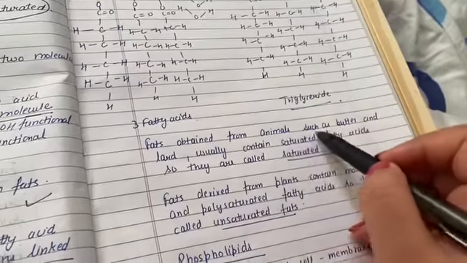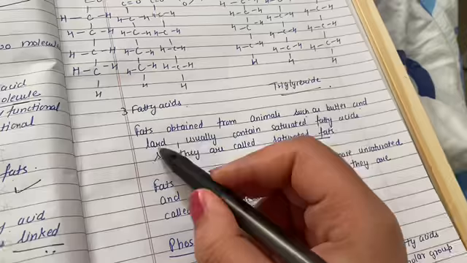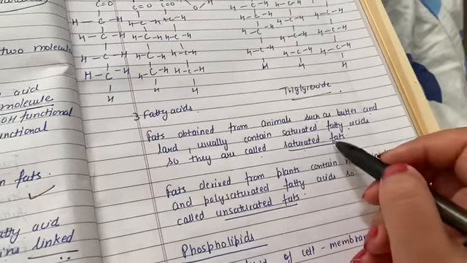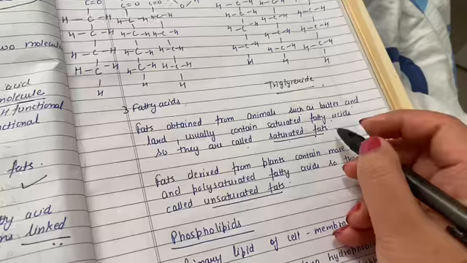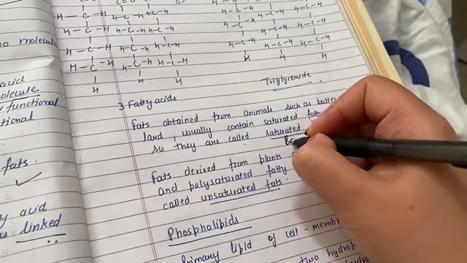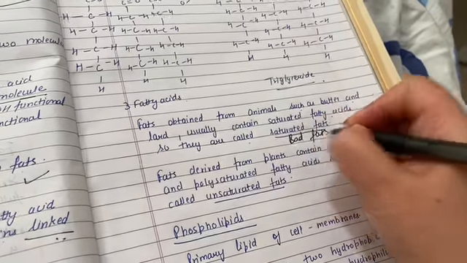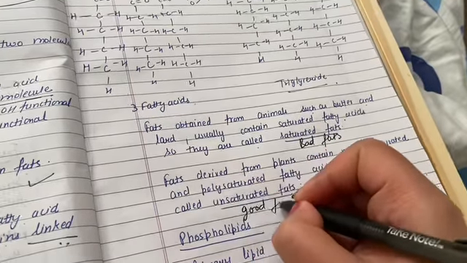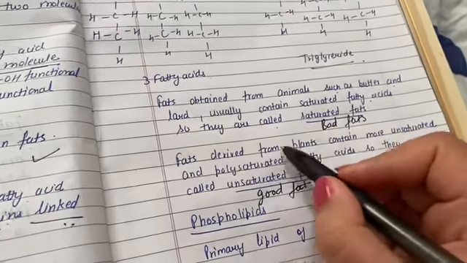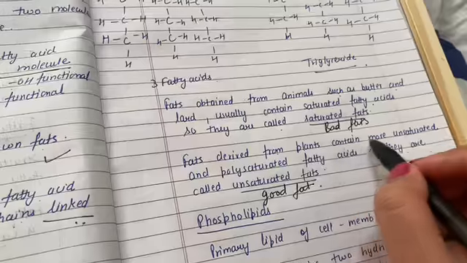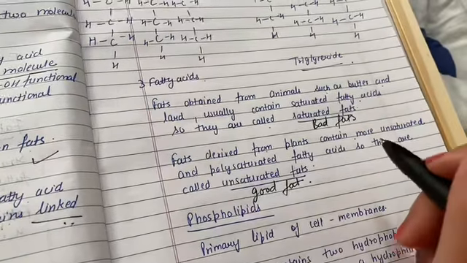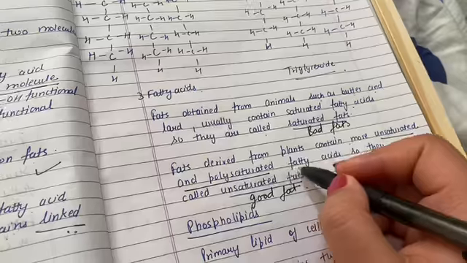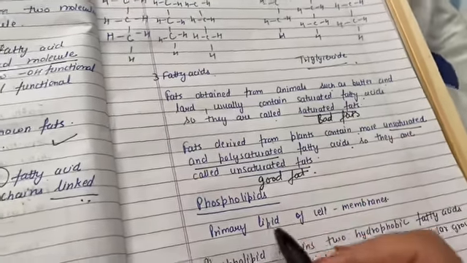Fats obtained from animals such as butter and lard usually contain saturated fatty acids, so they are called saturated fats, and they are not good fats. Whereas unsaturated fats are good fats, and they derive from plants and contain more unsaturated and polyunsaturated fatty acids.